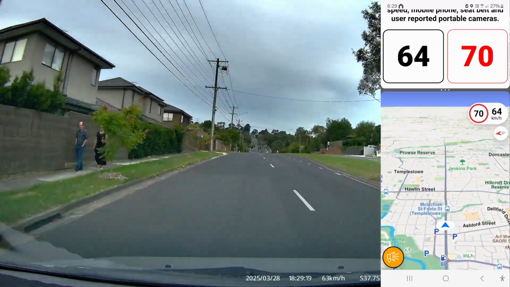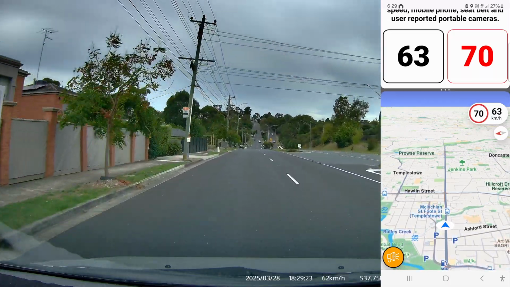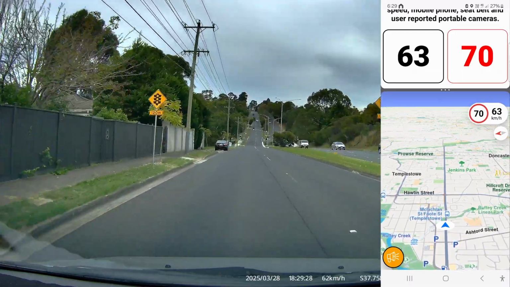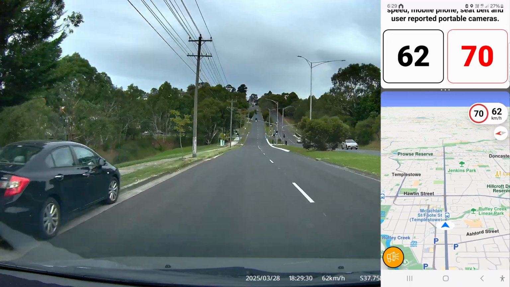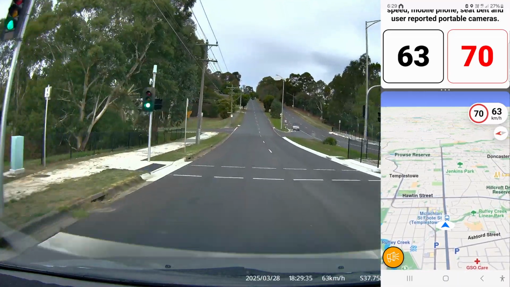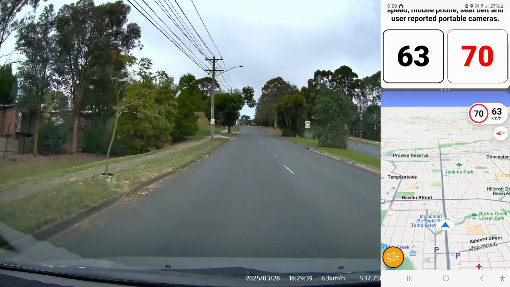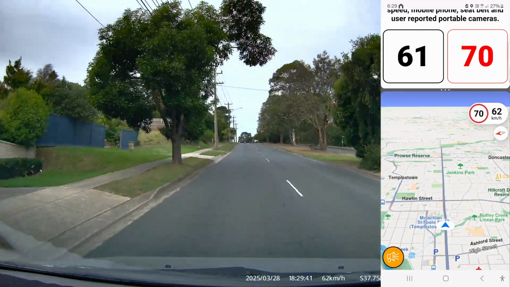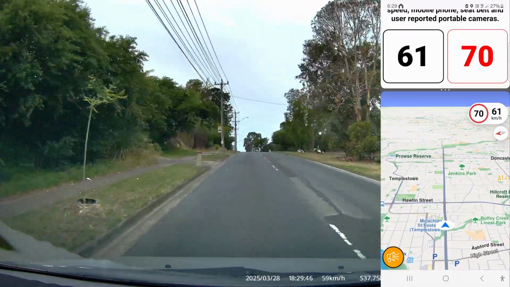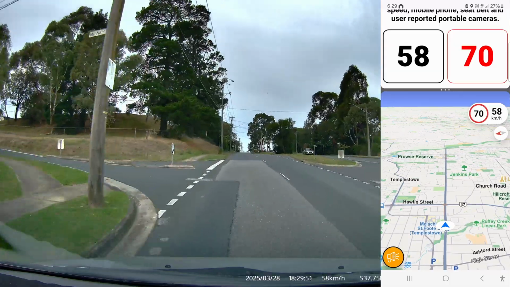Now, I did say 2 kilometres an hour over, and the reason is that the allowance for error in speed camera readings is sort of 2% or 3%, or 2 kilometres an hour or 3 kilometres an hour, and over 100 kilometres an hour, it's a percentage. So the minimum allowance for their equipment, not your equipment, is 2 kilometres per hour.